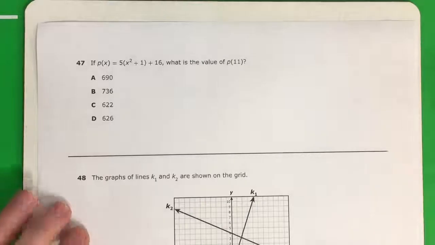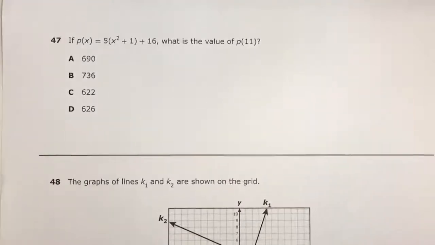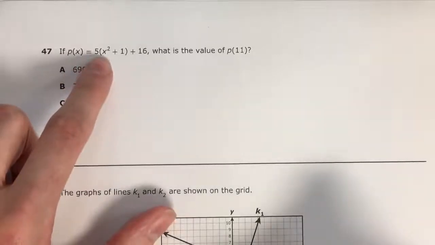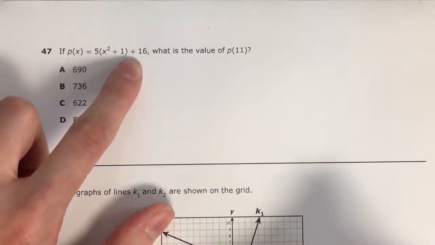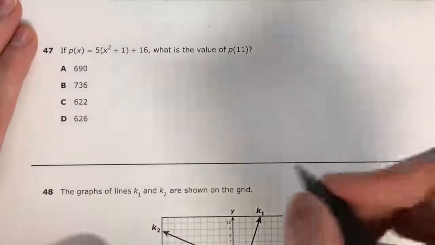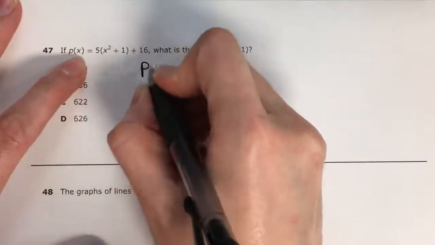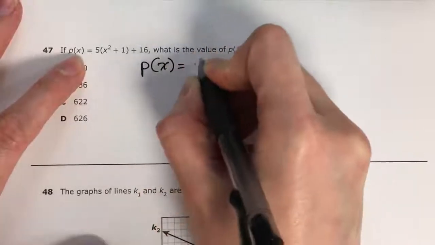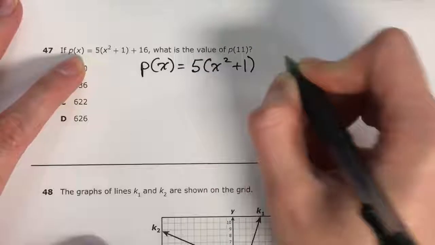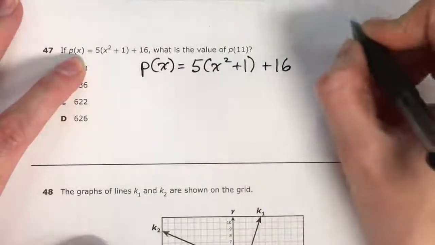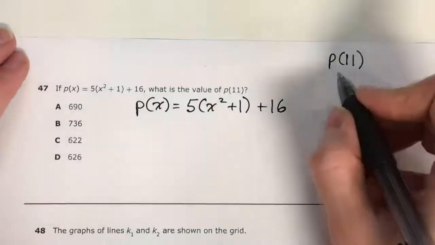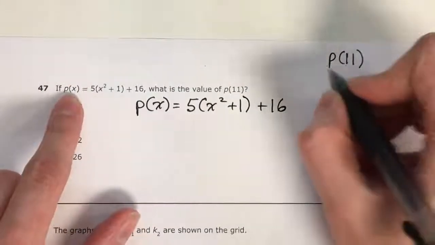Number 47. If p of x equals 5 times x squared plus 1 plus 16, what is the value of p of 11? Okay, so here's my equation. I have p of x equals 5 times x squared plus 1 plus 16. And I have p of 11. Now, p of 11, do you see here it's p of x too?